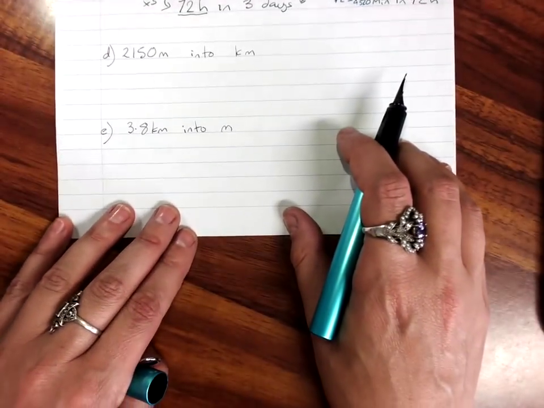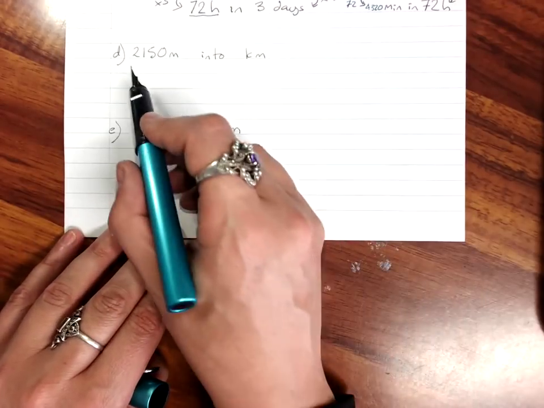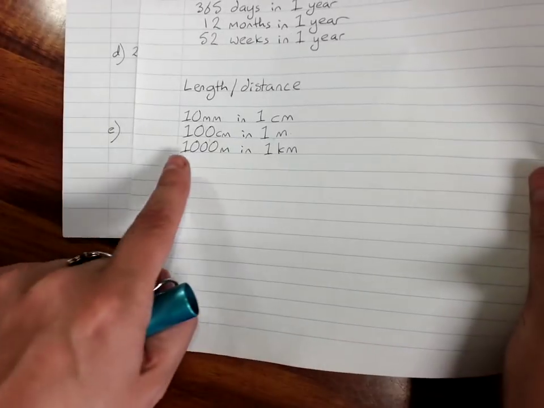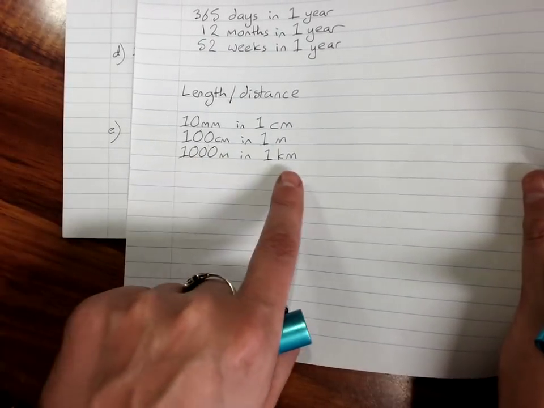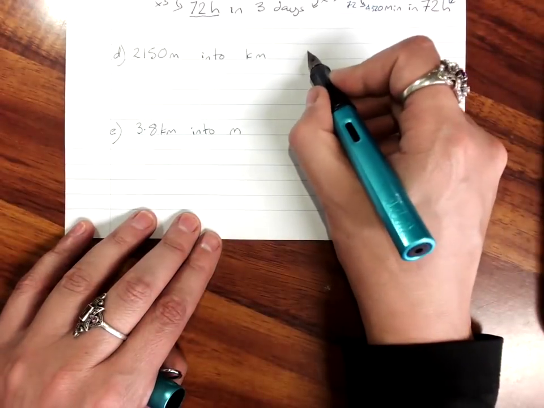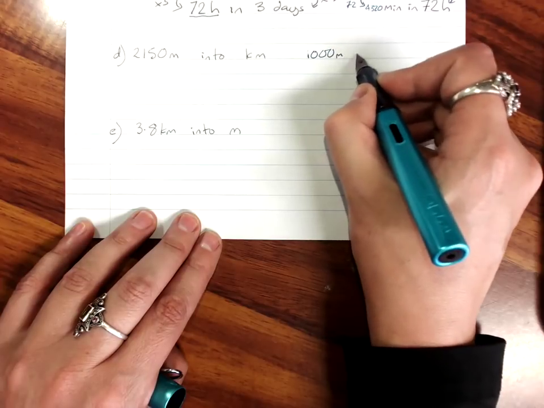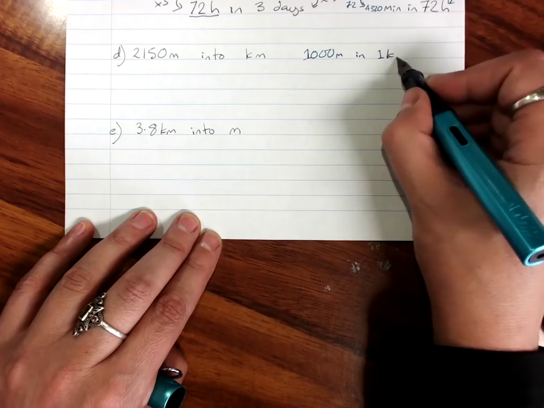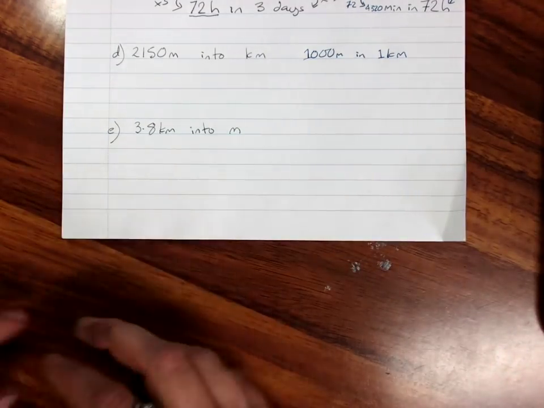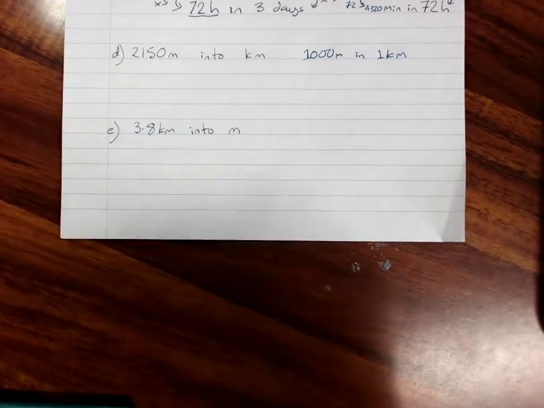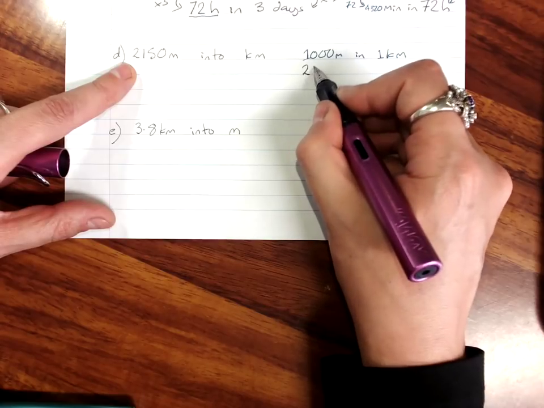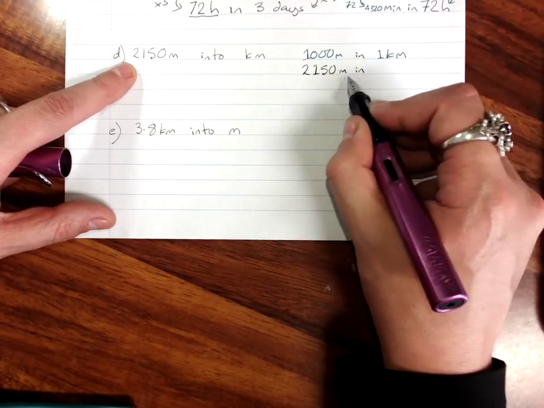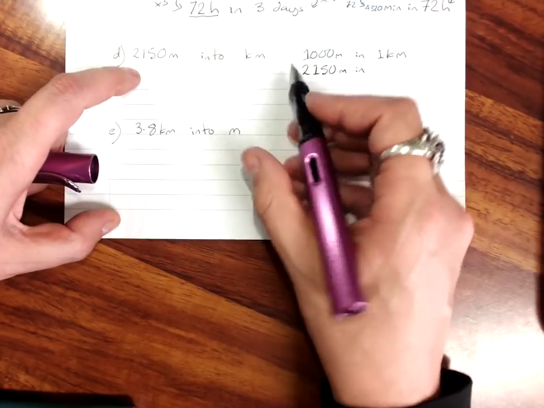This works for length as well. 2,150 meters into kilometers. Check the relationship of meters to kilometers, 1,000 meters in 1 kilometer. Substitute in the thing you know. I've got meters. I'm going to put meters here. And it's in how many kilometers we find out.